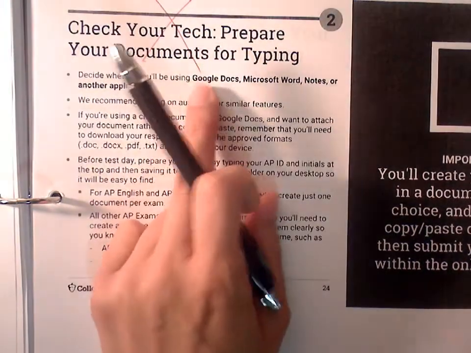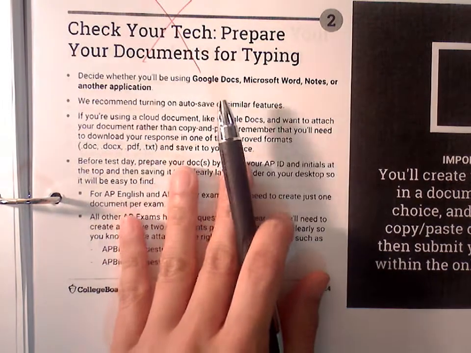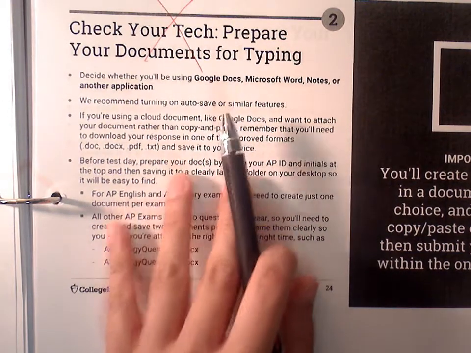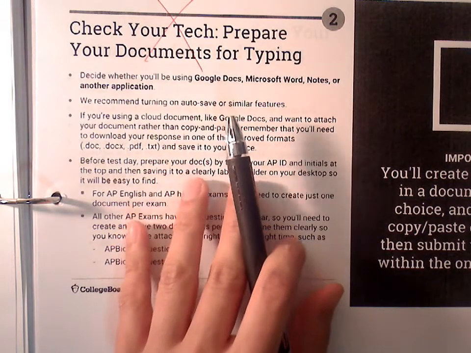We're not going to be typing our documents, but obviously read through this page if you're going to be using it for your other AP exam where you may be applying this.